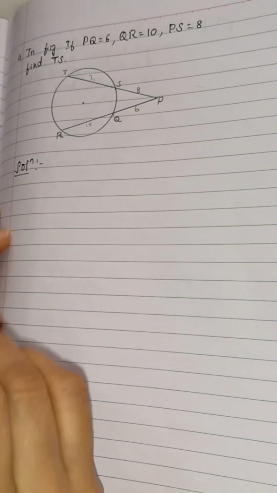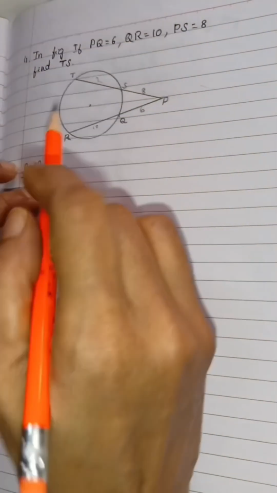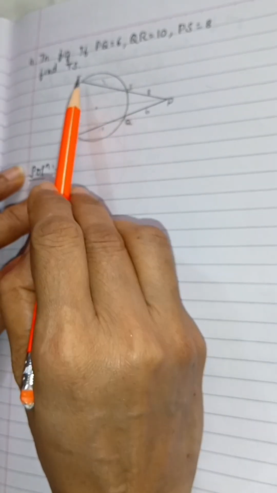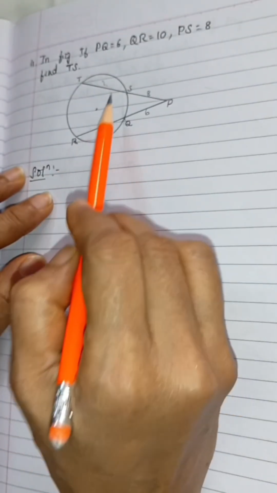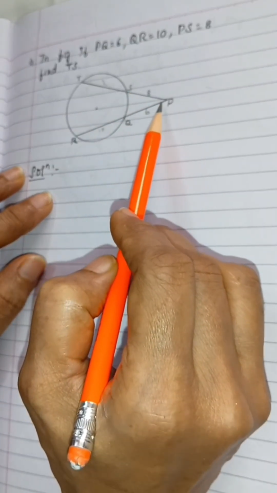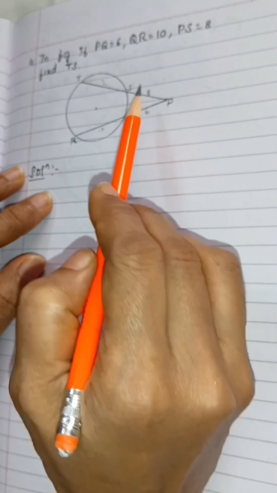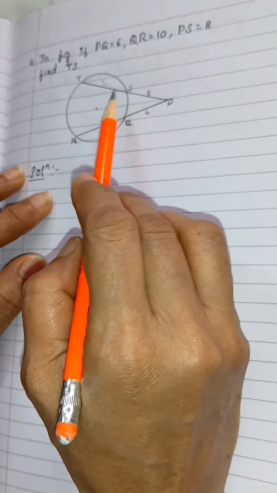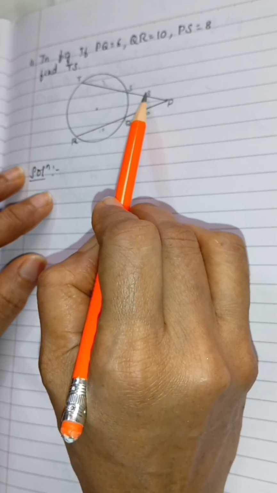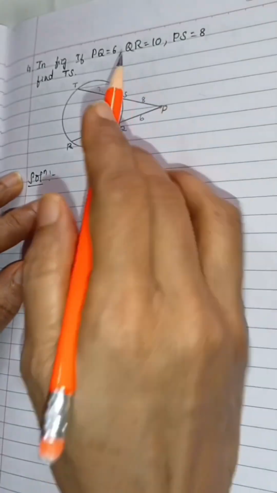See, in this figure there is a circle with two chords, ST and QR. These two chords intersect outside the circle at point P. Therefore, which theorem do we have to use? We have to use the theorem of external division of chords.